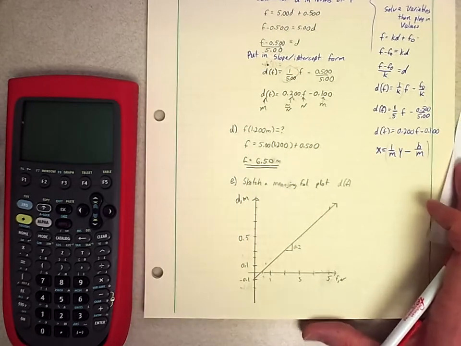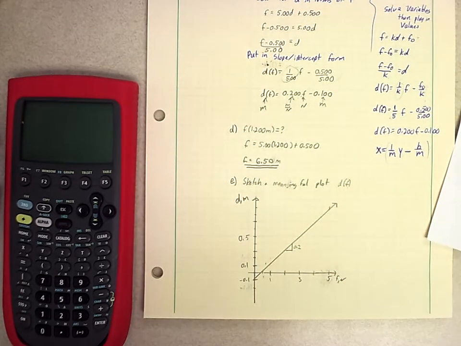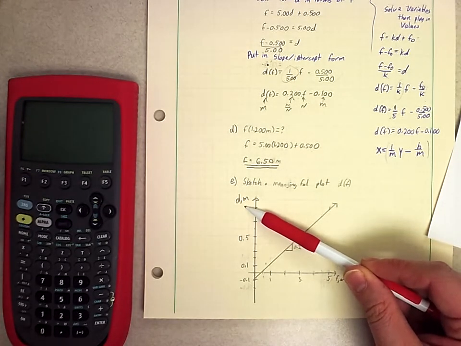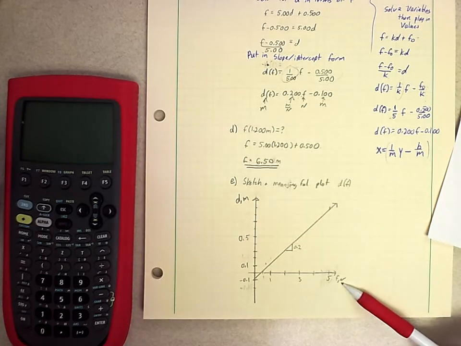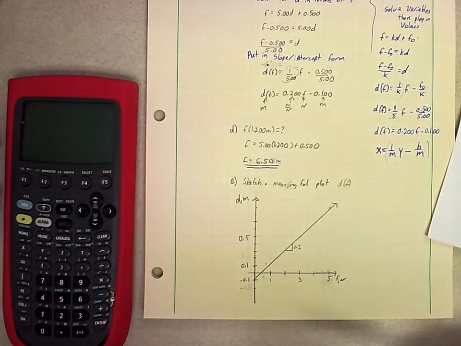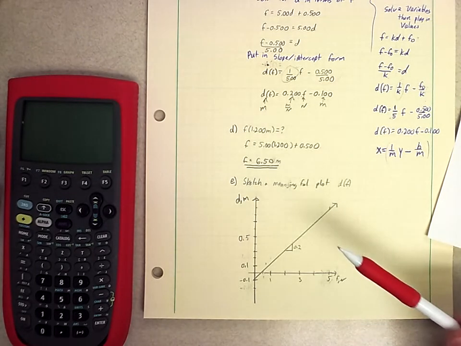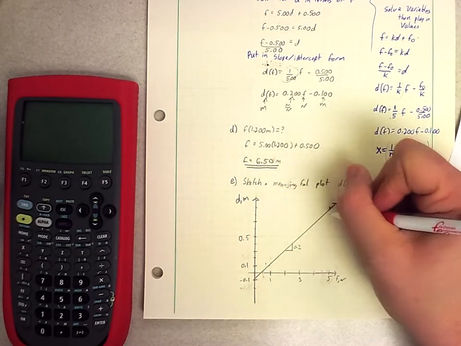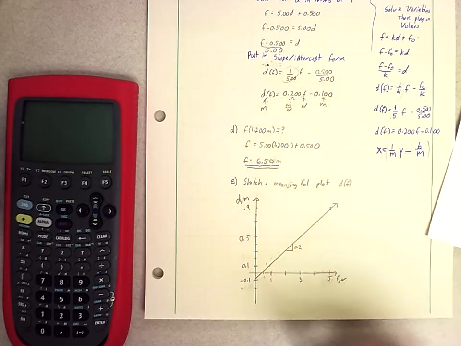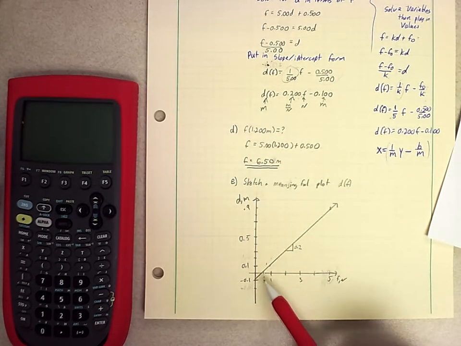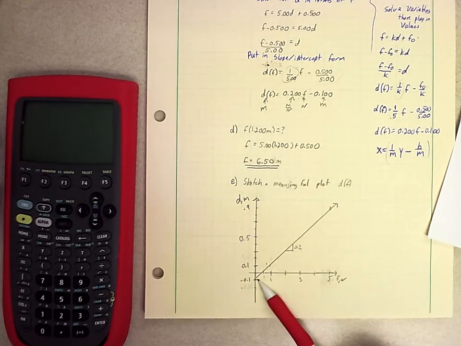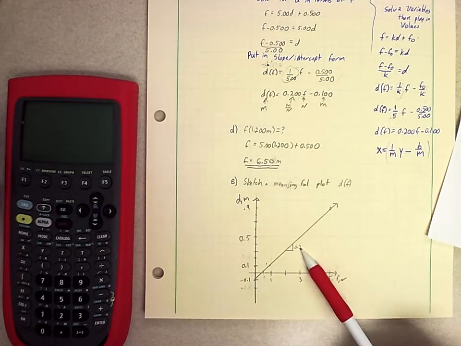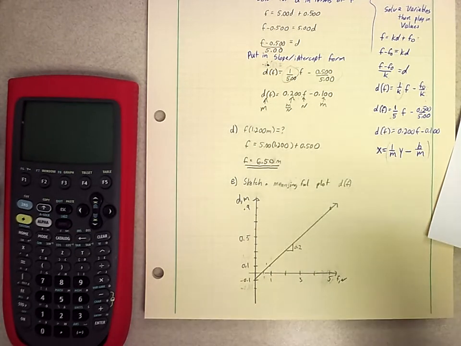Okay, so to sketch a meaningful plot of d of f, so make sure we're getting the right thing. What's displacement as a function of force? So that means displacement is going to be on the y-axis. We measure that in meters. Force is going to be on the x-axis. We measure that in newtons. We've got a couple points that we know. We know that it goes through 1 and 0.1. We also know that at 5 it goes through 0.9. But one of the main things we know now from having worked it out, we know that its intercept is at negative 0.1. And we know that this slope is 0.2.